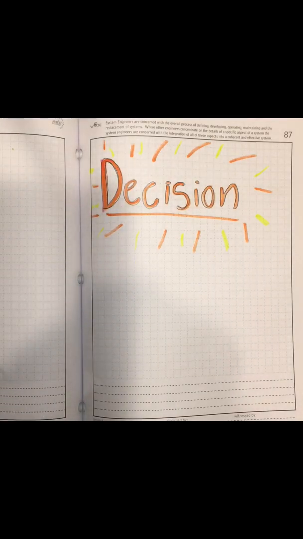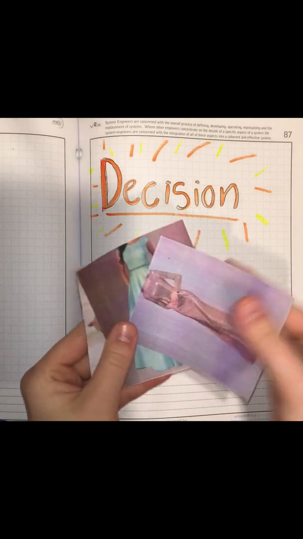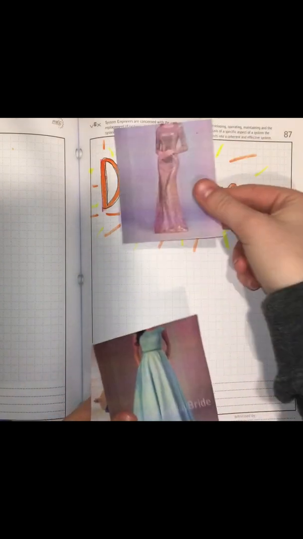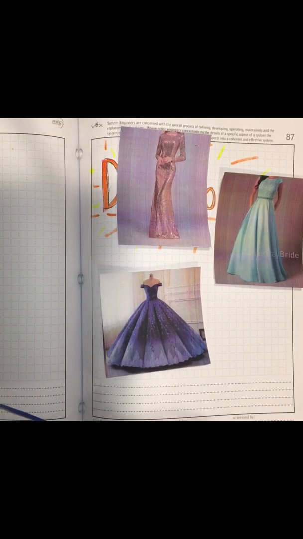Hi, my name is Rachel, and today I'll be teaching you how to make a decision, or more specifically, a decision matrix. Now, it sounds scary, but it's really not, and it's quite helpful for all kinds of decisions. But today, I'll be using the example of prom dresses. Now, we have these three different prom dress options. So, say you went shopping and found three that you really liked, but you just couldn't decide on the perfect one.